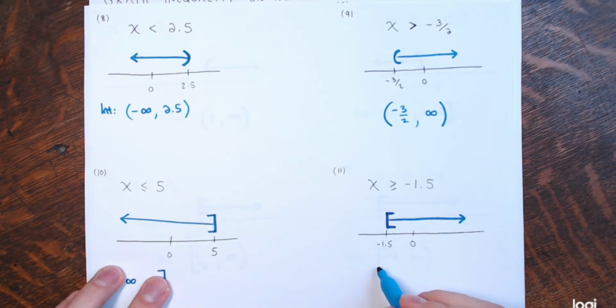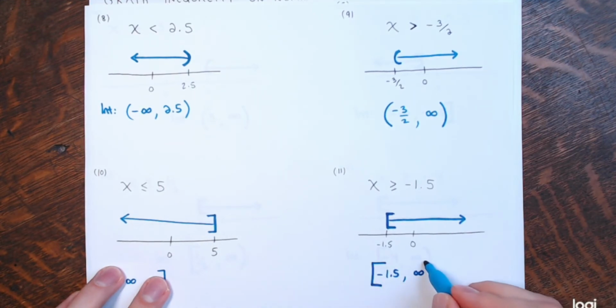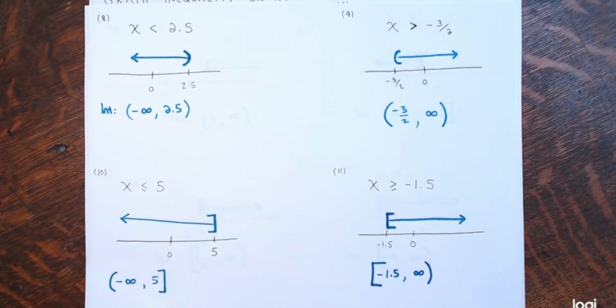And then interval notation, this piece of solutions starts on the left at negative 1.5, put a comma, it never ends, so it goes to infinity. Negative 1.5 is a solution, so bracket, and infinity is not a solution, right, so parentheses.